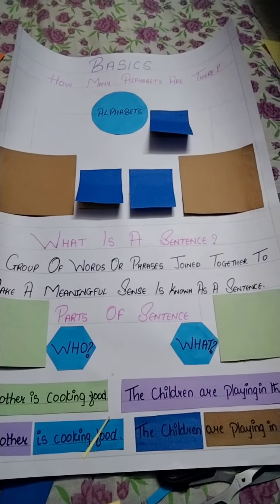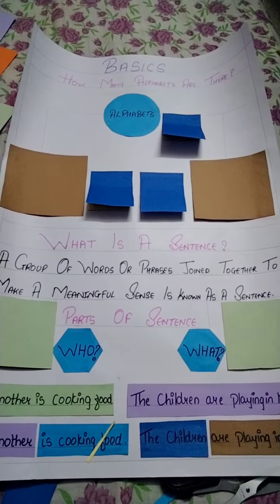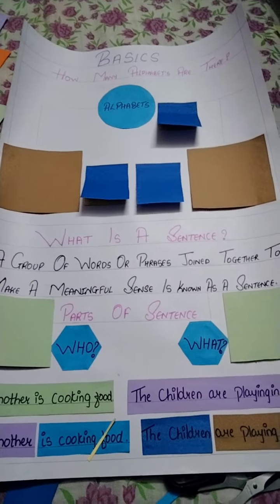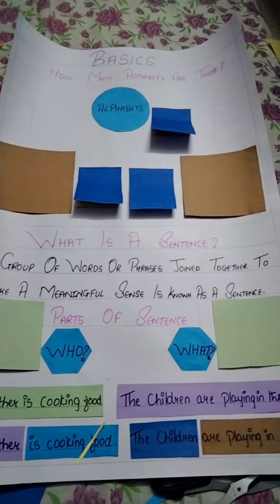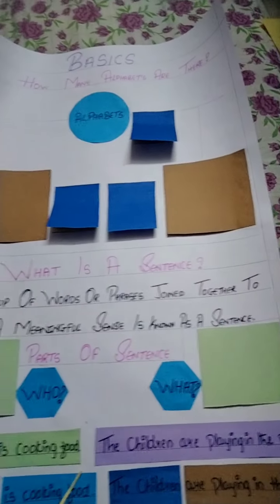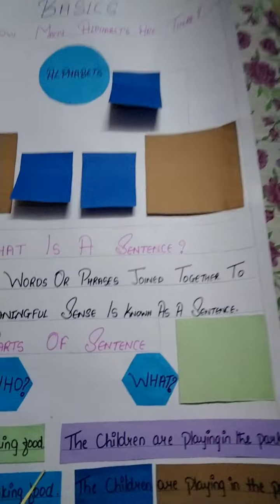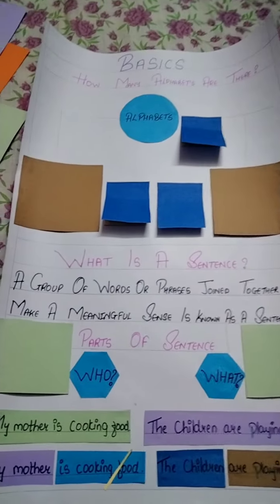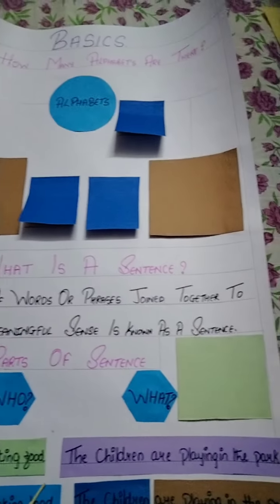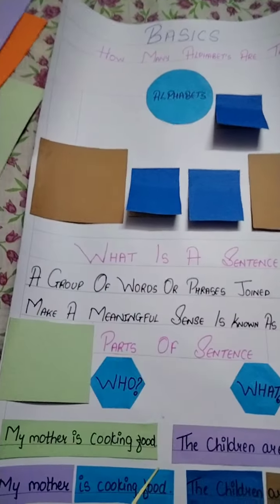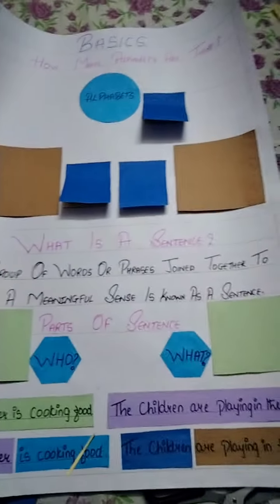So, now let us understand, children, what is a sentence? Who's going to tell me? Yes. So, different children have different answers, okay? But then a group of words or phrases joined together to make a meaningful sense is known as a sentence. What is a sentence? Repeat with me. A group of words or phrases joined together to make a meaningful sense is known as a sentence.